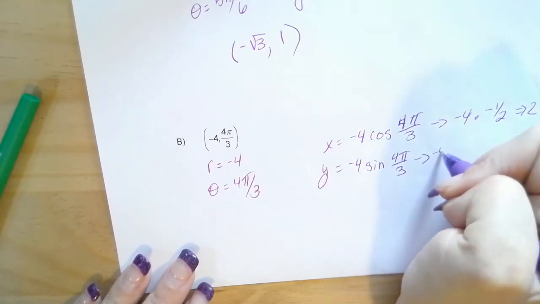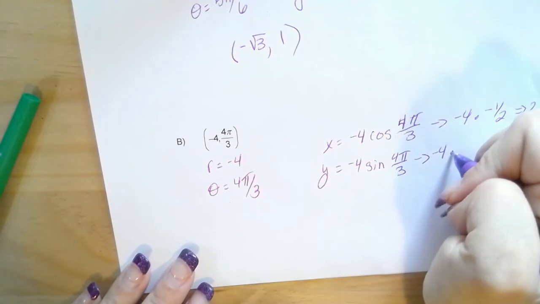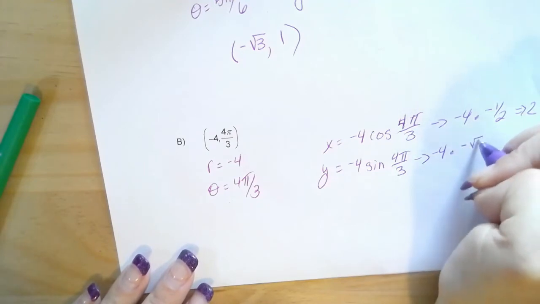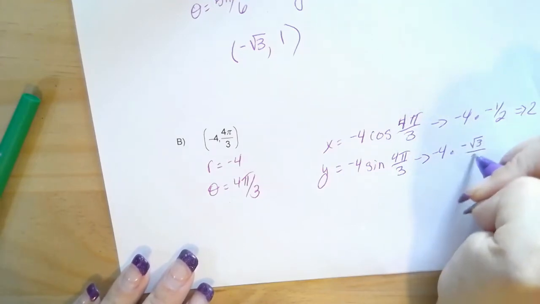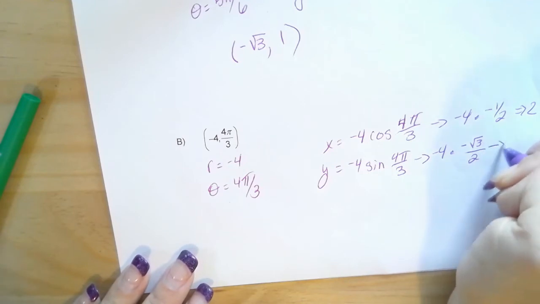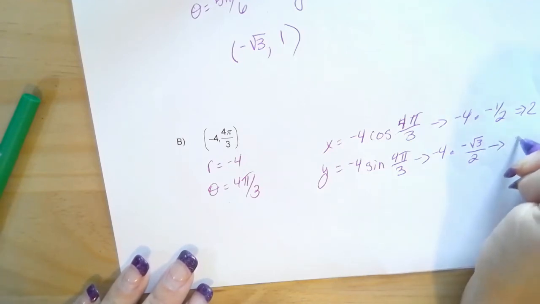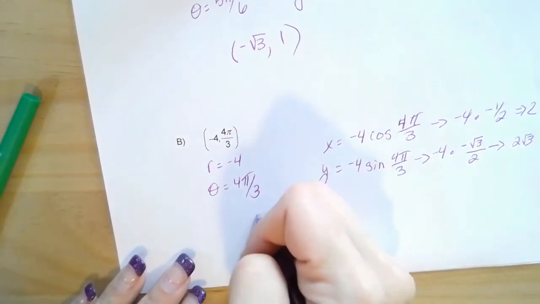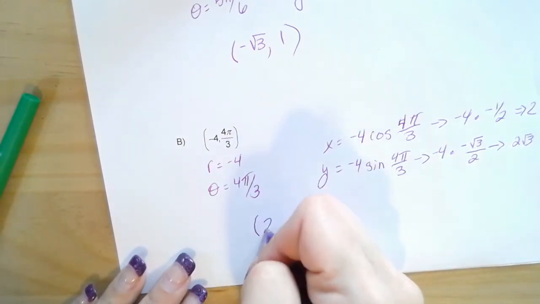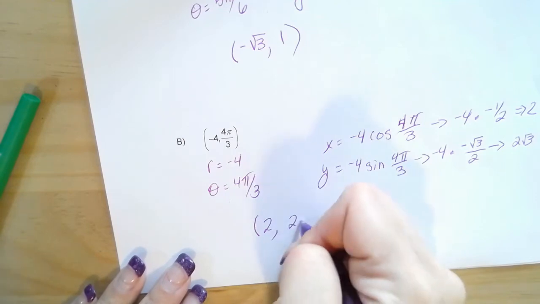So that's negative 4 times negative square root of 3 over 2. Reduce that, we get 2 square root of 3. So our rectangular coordinate is 2, 2 square root of 3.